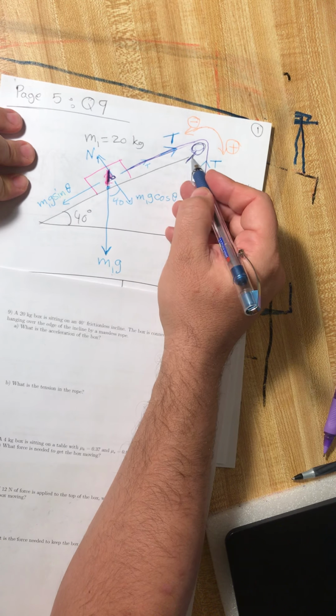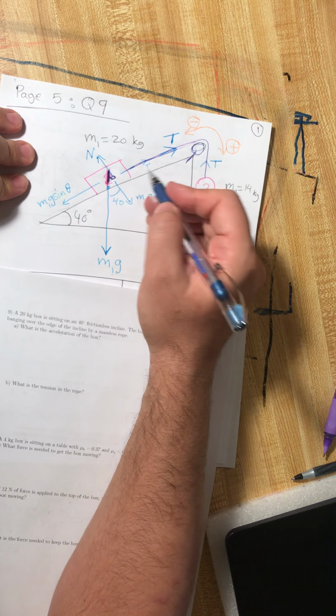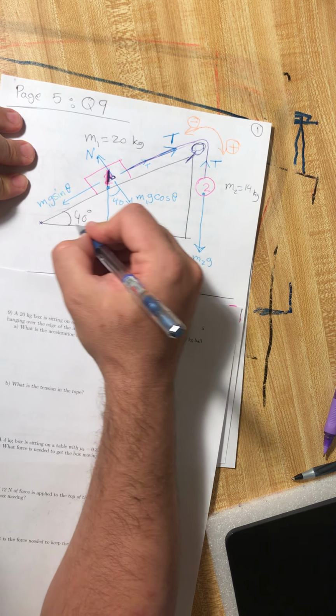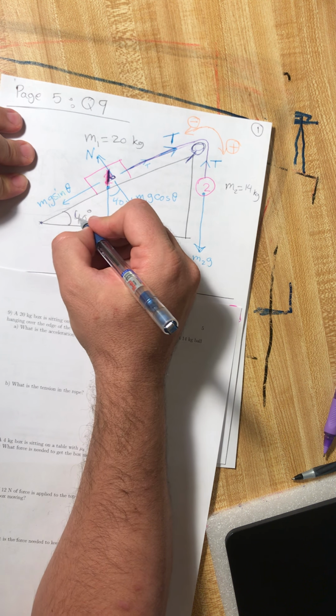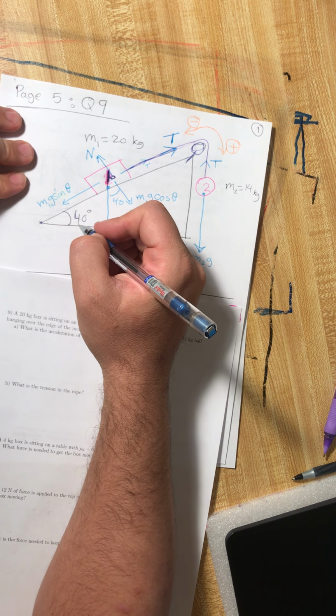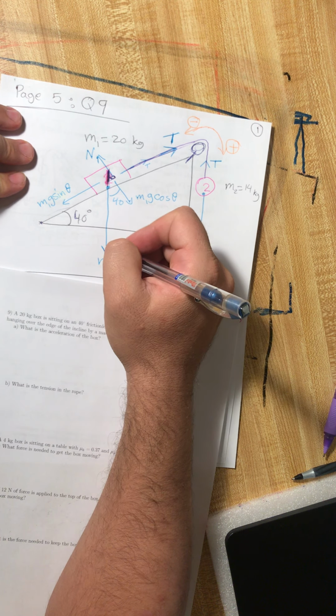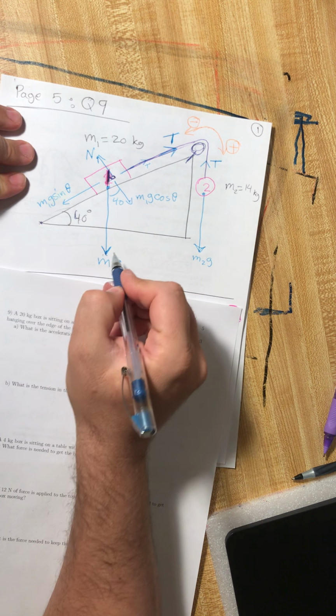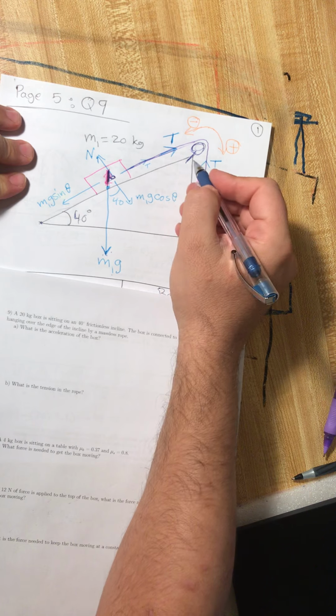The movement is along the level, and this level has a slope of 40 degrees. So we need to find the components of this force, the weight, with respect to our level.